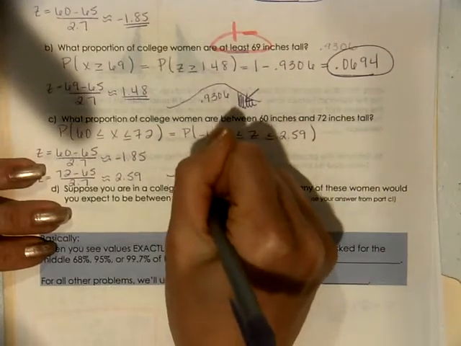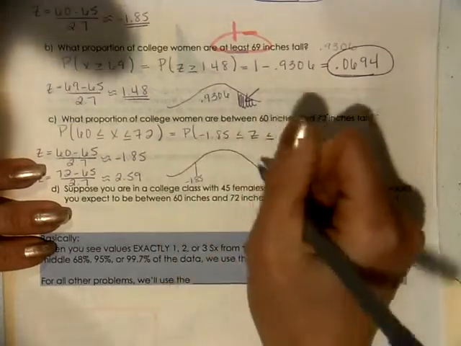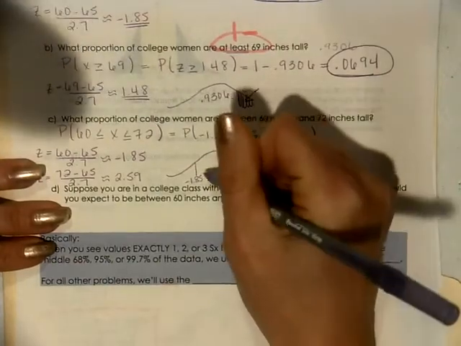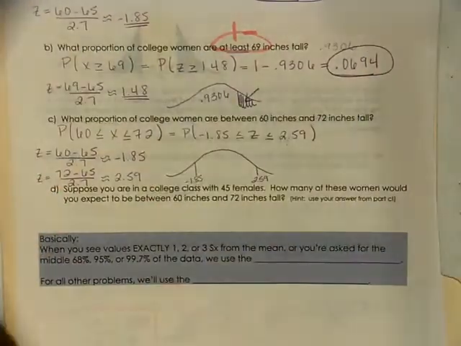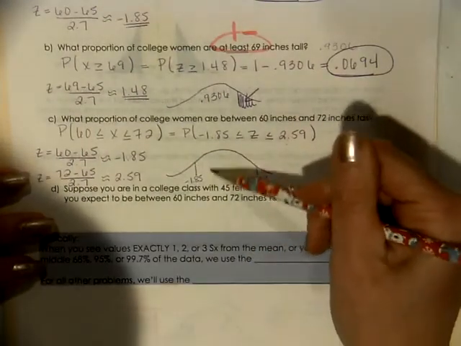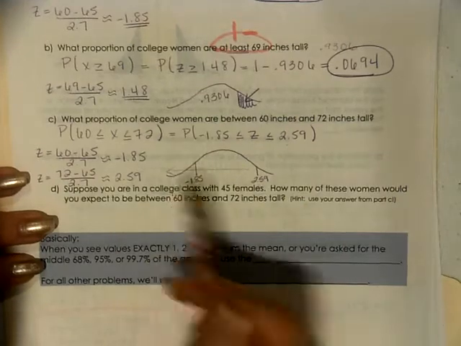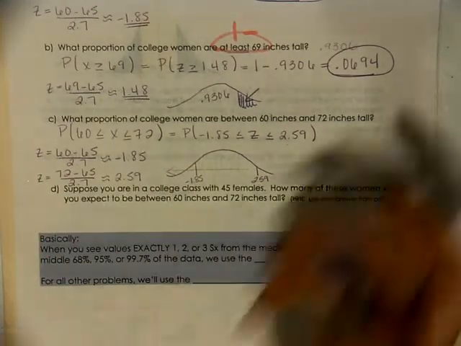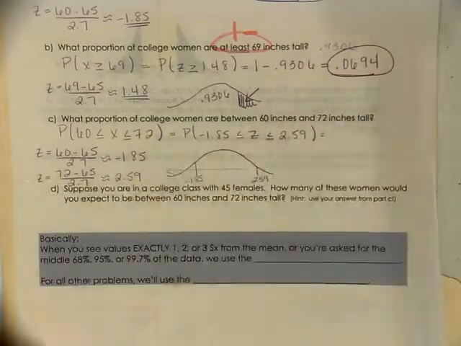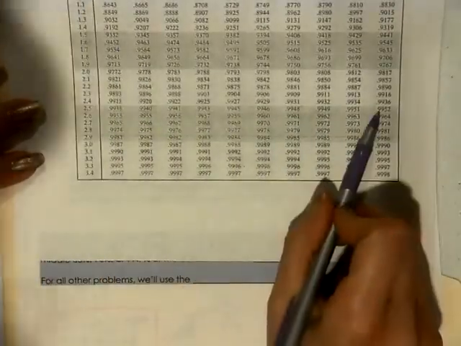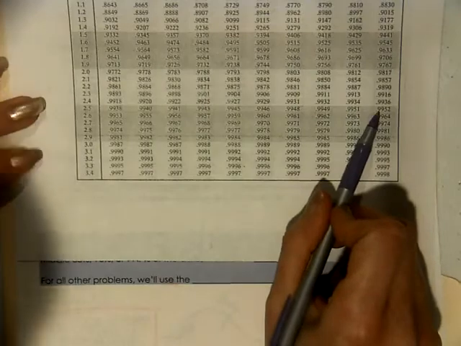So remember, I'm looking at negative 1.85. Oh, I probably should have drawn that a little bit farther over. And 2.59 for my z-scores. I want what's in the middle. And remember, in order to get what's in the middle right here, I got to figure out what's less than 2.59. So I'm going to look up 2.59 on my z-table. That's 0.9952.